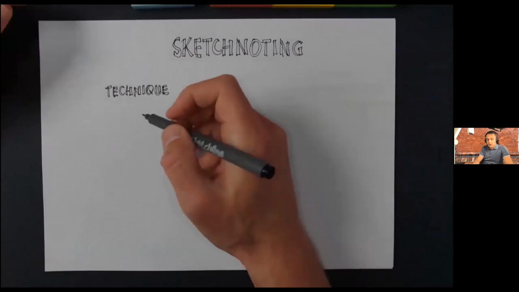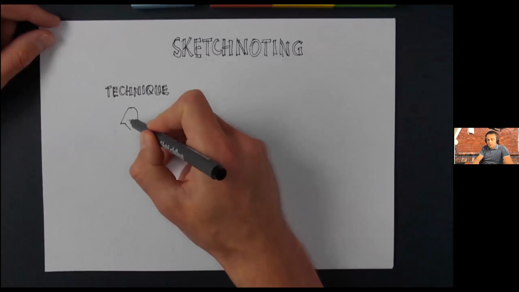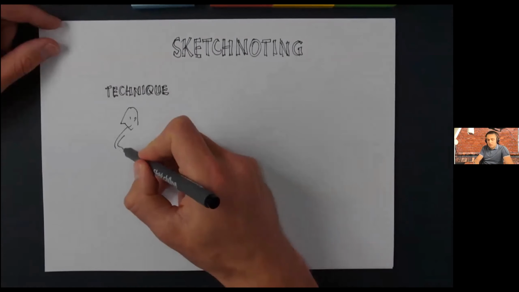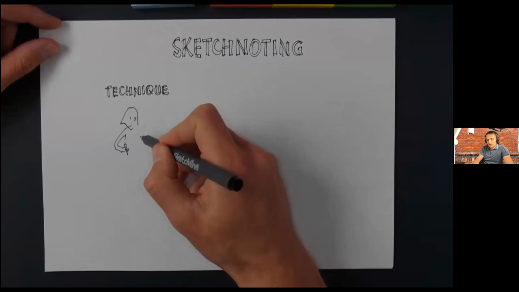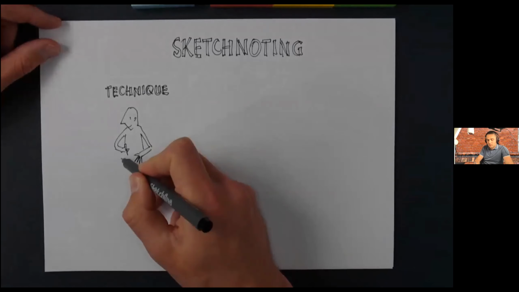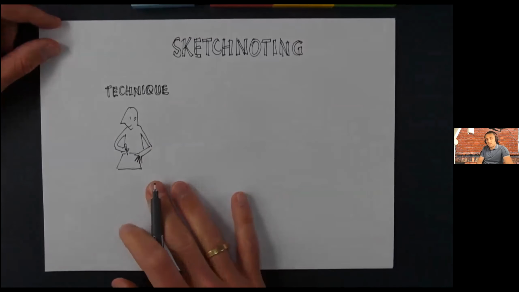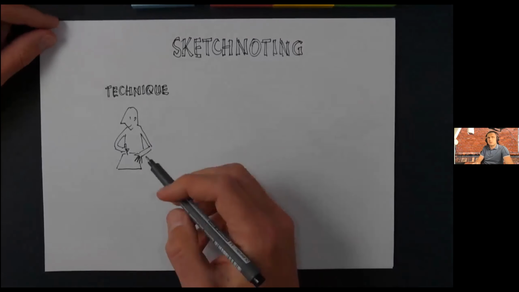So how this technique works is that there is a person, hopefully you, if you like the idea of sketchnoting, holding maybe a pencil, a pen, a marker, whatever allows you to leave a mark on the surface. And that person is probably leaving the marks on paper like I'm doing right now, but that could also be a digital device for that matter.